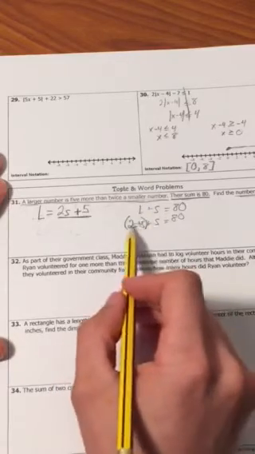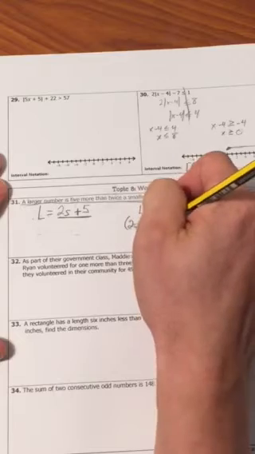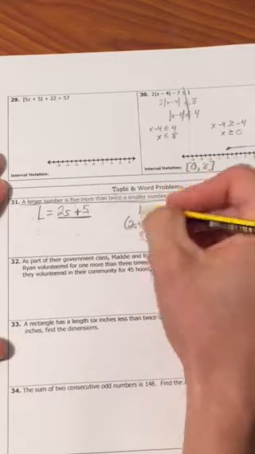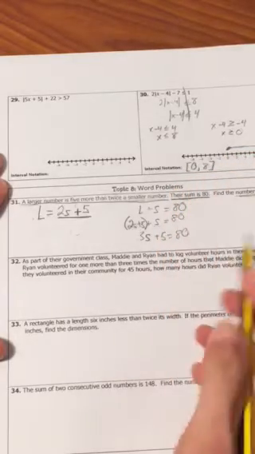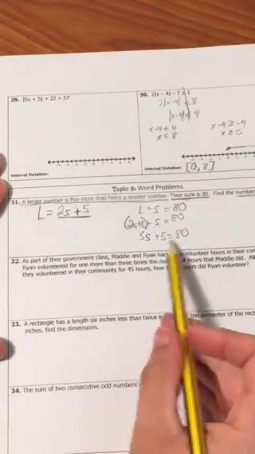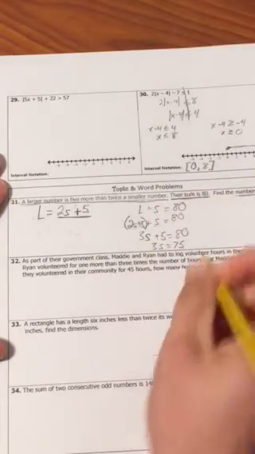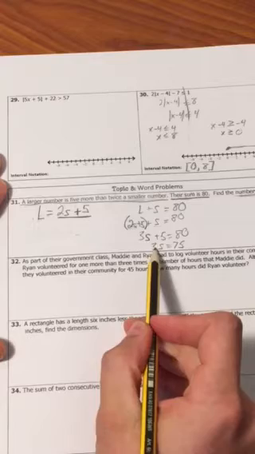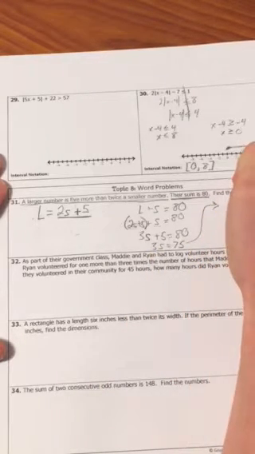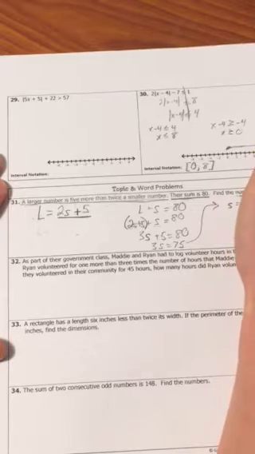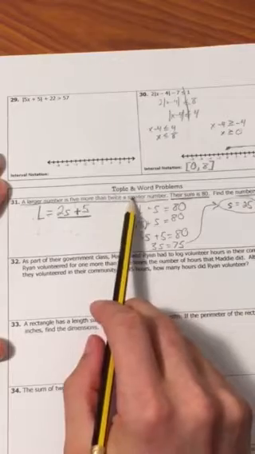Plus s. So ultimately I have 2 s's plus another s here. So that's 3s. And my s's look a lot like 5, so I apologize for that. Plus 5 equals 80. Now I can solve. So I'm going to subtract 5 from each side. So I have 3s equals 75. And then I'm going to divide by 3 and solve for s. So I'm going to get s is 25.